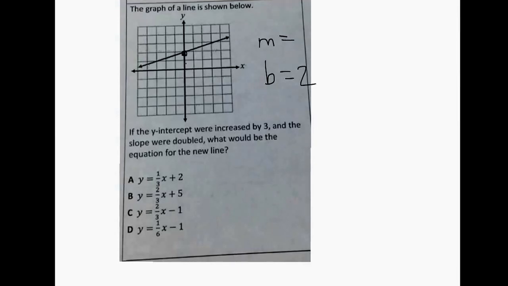The b of the old one is 2. The slope of the old one, I find another spot where it crosses right there. That's up 1 over 3. So up 1 over 3.